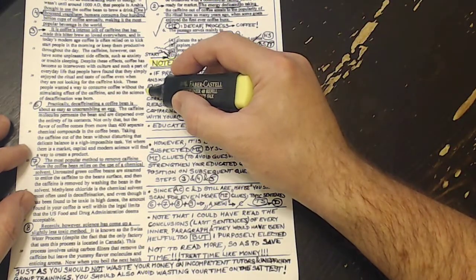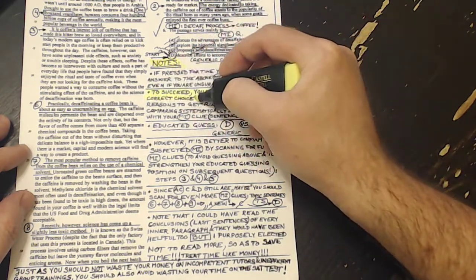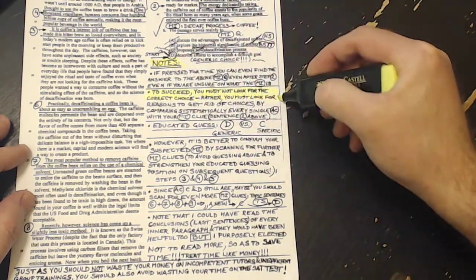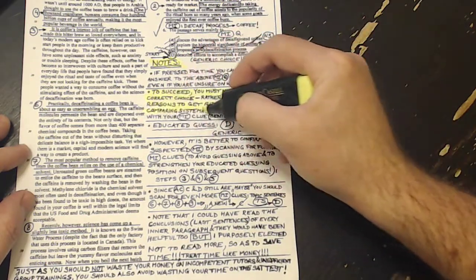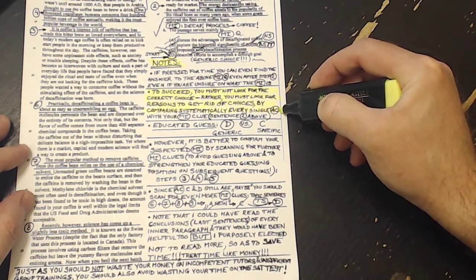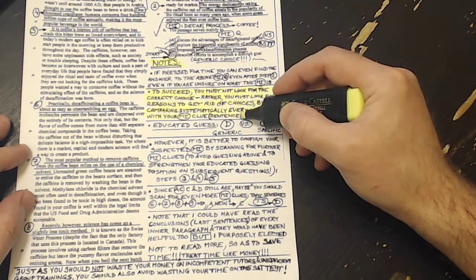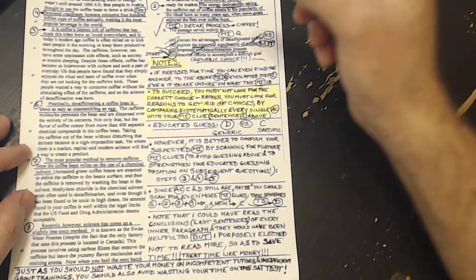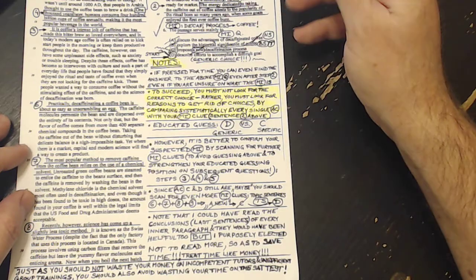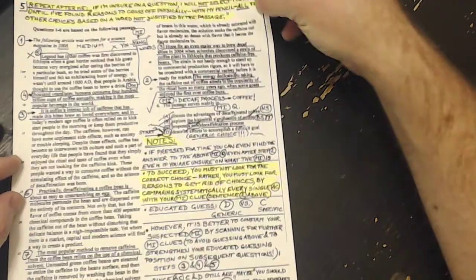Here it is, the second observation. To succeed, you must not look for the correct choice. Rather, you must look for reasons to get rid of choices by comparing systematically every single answer choice with your main idea clue sentence, sentence 2 above. Okay, so we will look at the passage pretty soon. So let's start looking at this passage, okay?